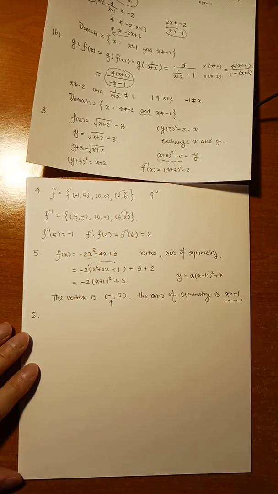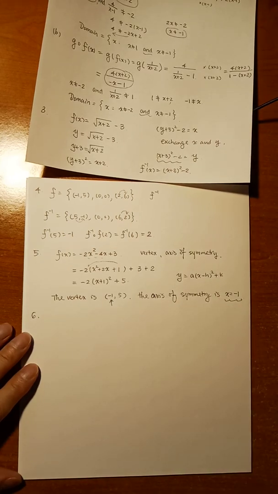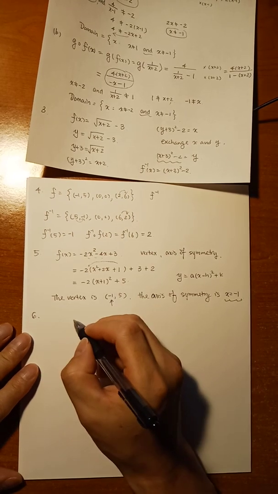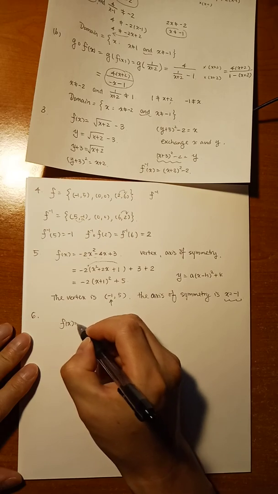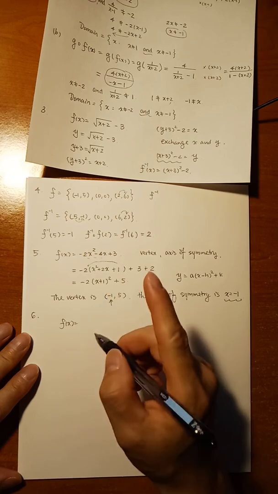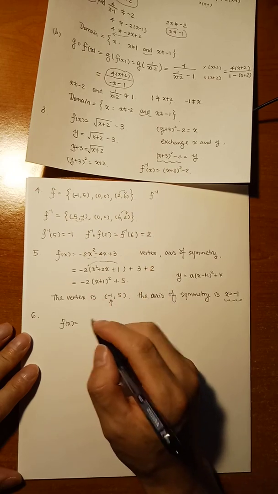Problem 6. Form a polynomial function whose real zeros and degree are given. All right, so we just need one polynomial. Find one polynomial.